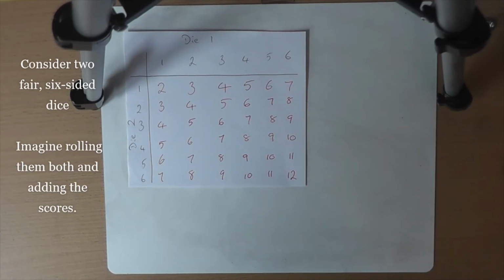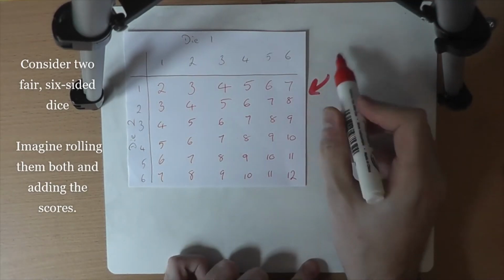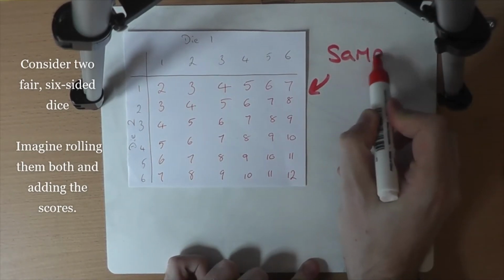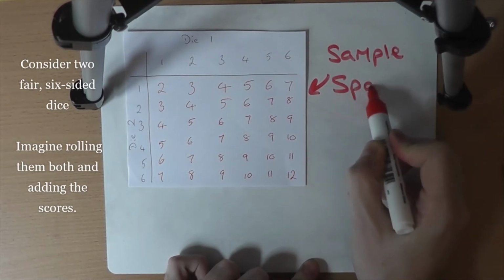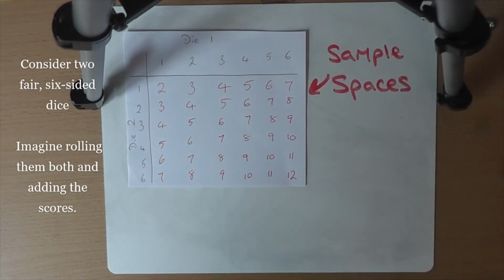Now that we've got all the possible options, first of all, a piece of terminology. The lists from before, with the outcomes from the coin toss, and this table here, are both examples of what we're going to call sample spaces, which is just a really fancy way of saying a list of all the possible outcomes.